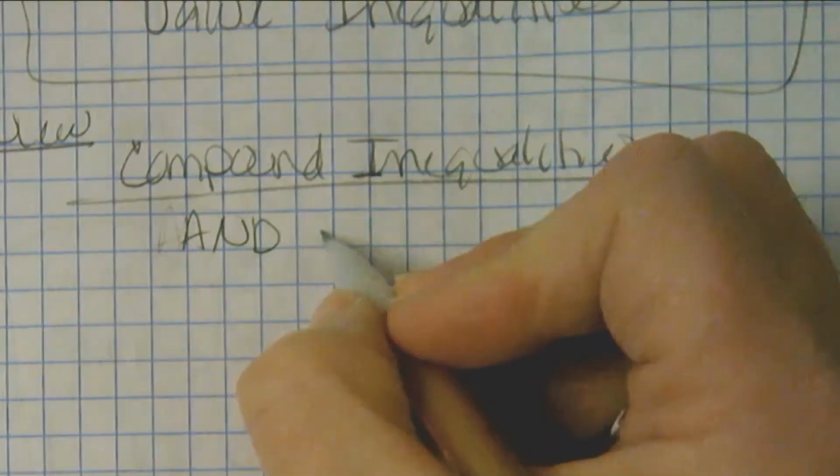All right. When we look at an and compound inequality, what does it look like? What does a solution to one look like? Or give me an example of what one might look like, just like an inequality with a variable in it. Lily, what do you think?